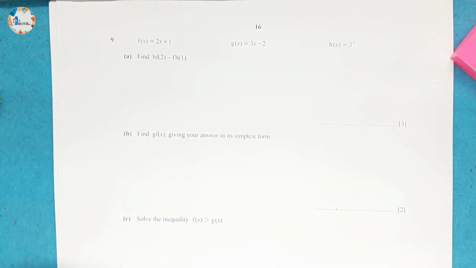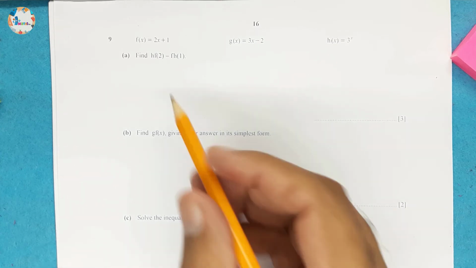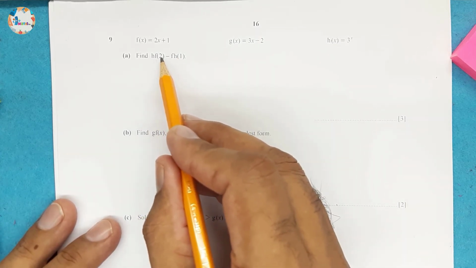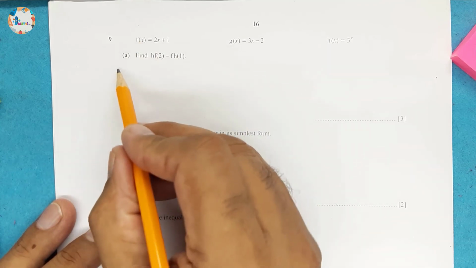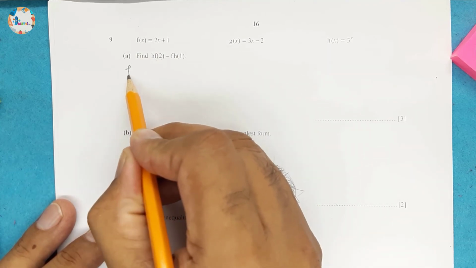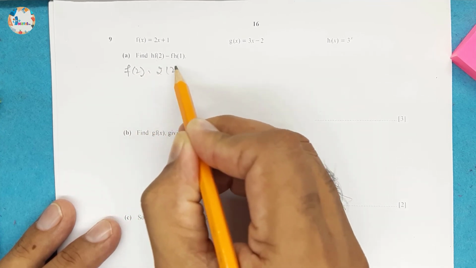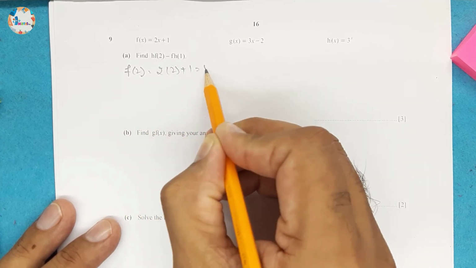Question number 9 is a functions question. We have to find this one. F of 2, we can write f of 2 will be equal to 2 into 2 plus 1, which is equal to 5.